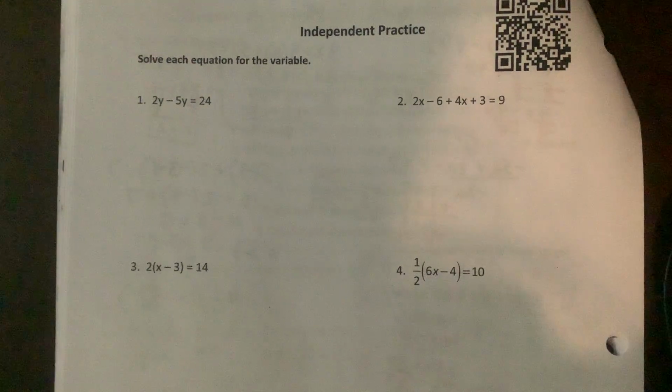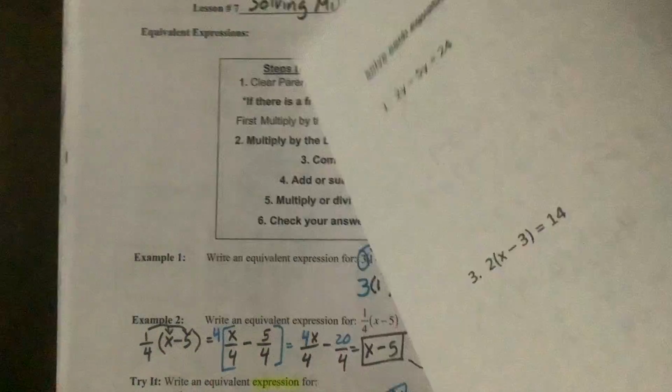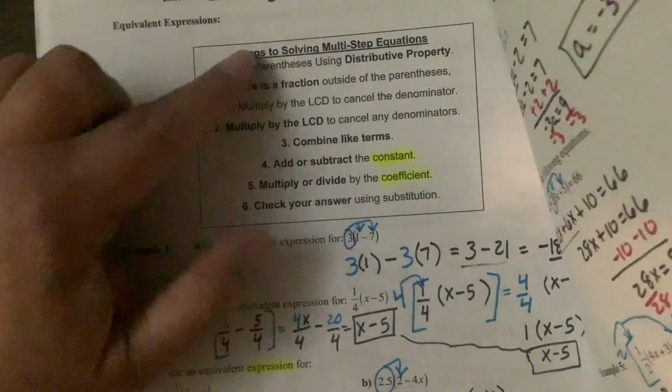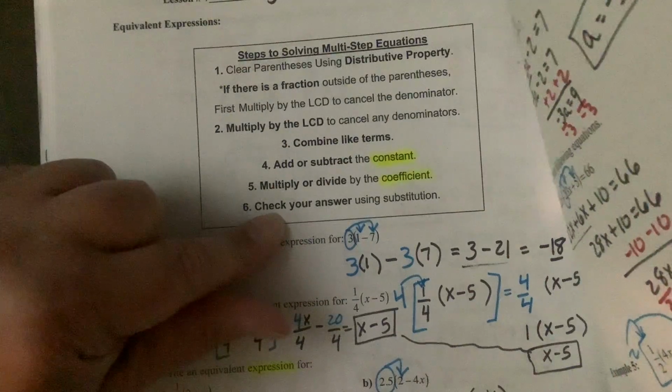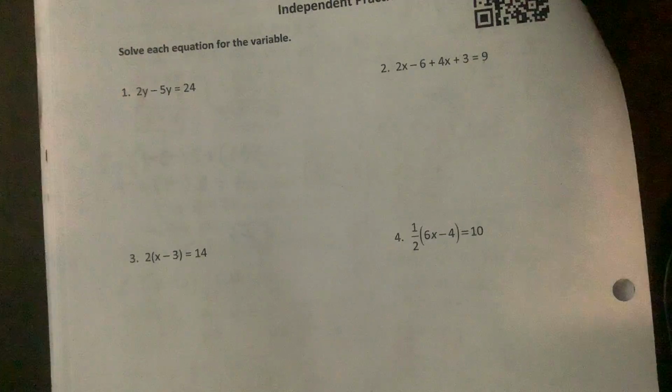We are doing independent practice for lesson 7, solving multi-step equations. And when you get stuck, just go back to page 22 and follow the directions. It's not that bad. You can do this. It's just math.